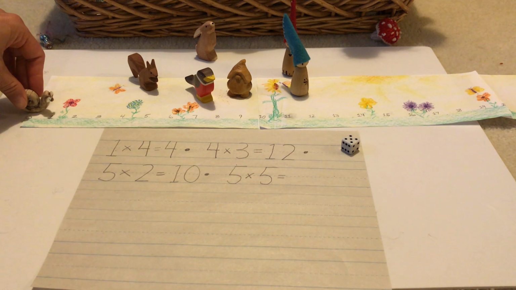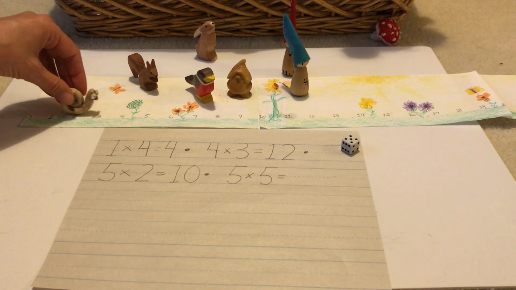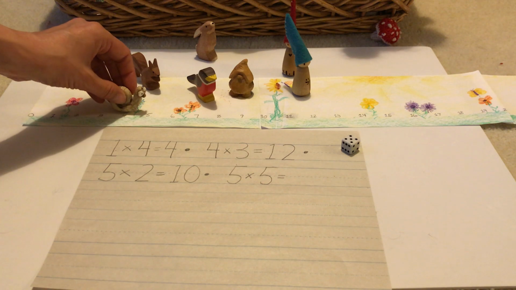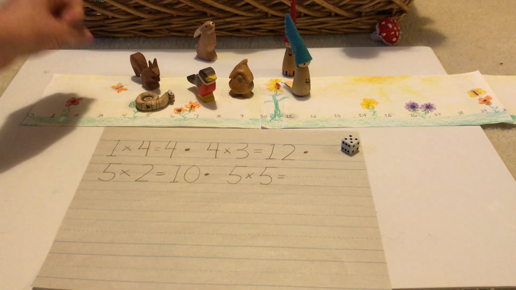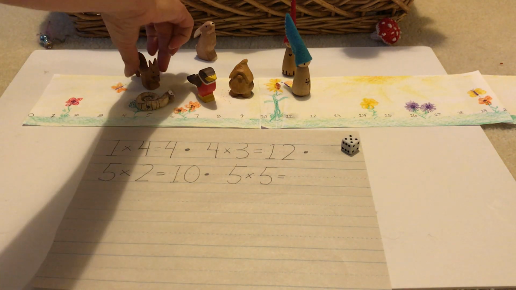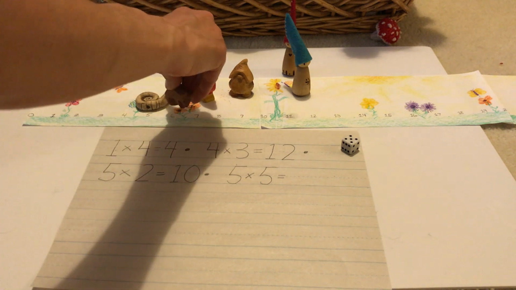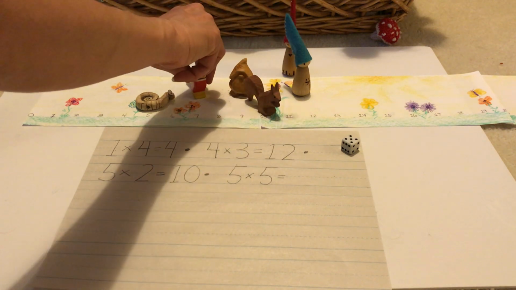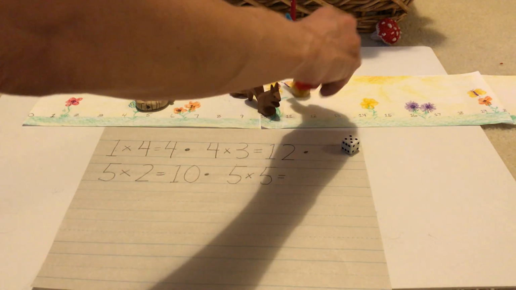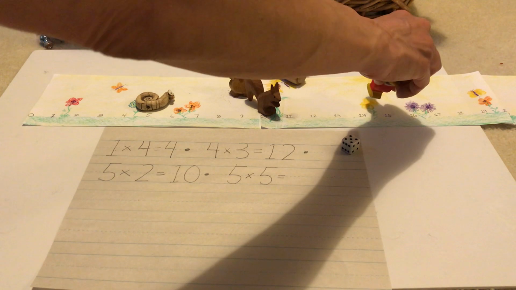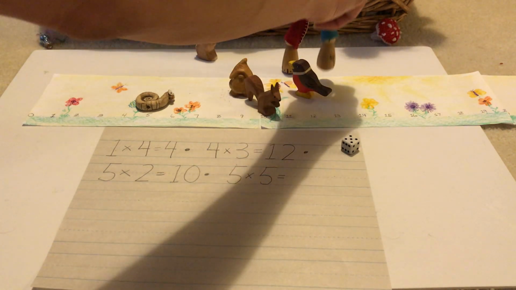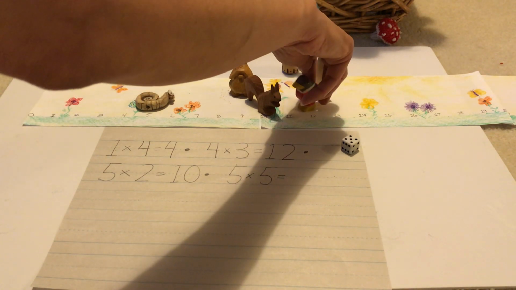So here we go. This snail family needs 5 first. So 1, 2, 3. I'm pushing them a little bit. 4, 5. Excellent, snail. Now squirrel's going to scamper over, and he needs 5. 1, 2, 3, 4, 5, at 10. Now bird is going to fly. 1, 2, 3, 4. Oh goodness, first he has to help up gnome. So sorry.